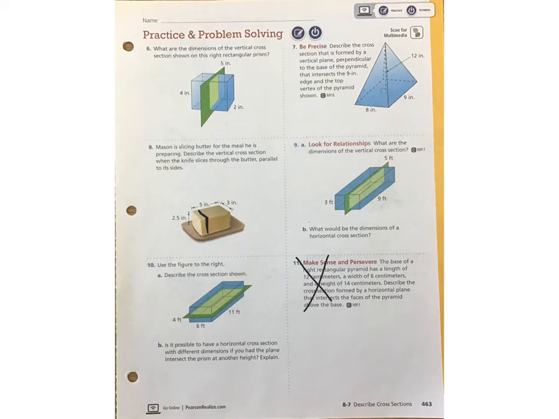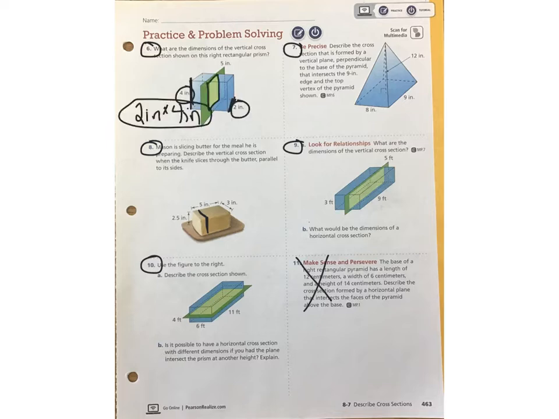Next, I'd like for you to try some practice and problem-solving questions. You may now work on 6, 7, 8, 9, and 10 in your book. We'll come back and check answers in just a moment. Take a look at question 6. See me if you have any problems, and then move on to number 7.